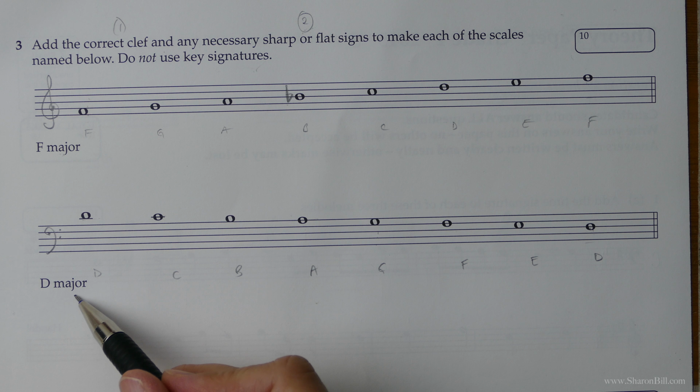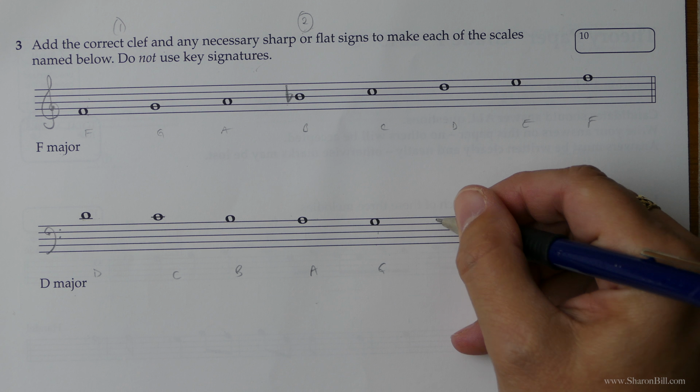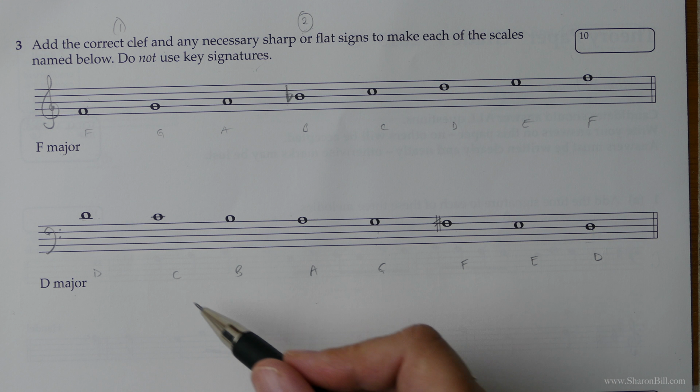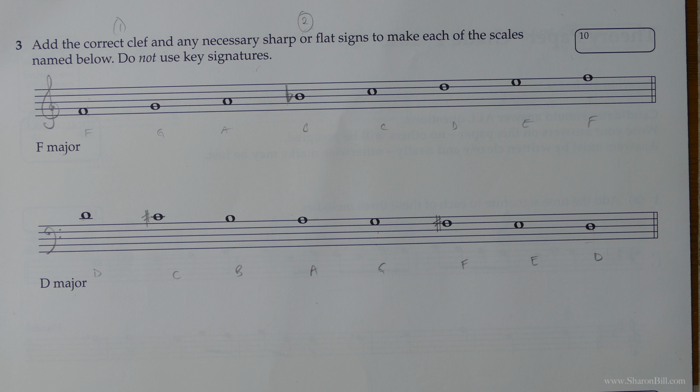So D major has a key signature of F sharps and C sharps. And so before the F, we'll put a sharp as an accidental, and before the C, we'll put a sharp as an accidental. And that's that job done.